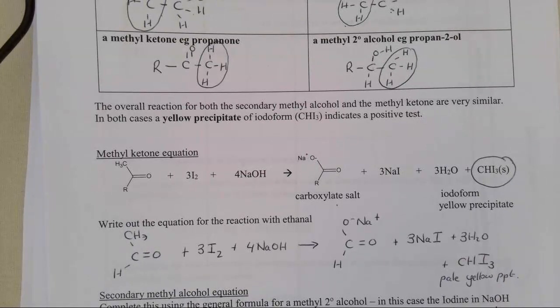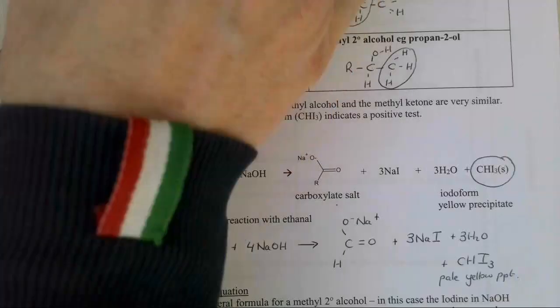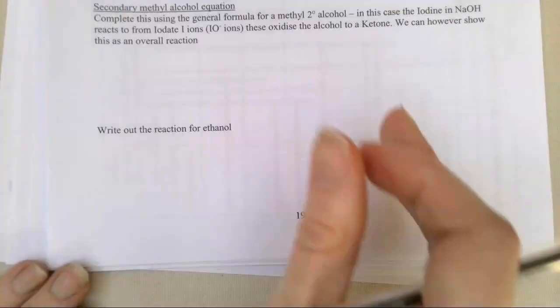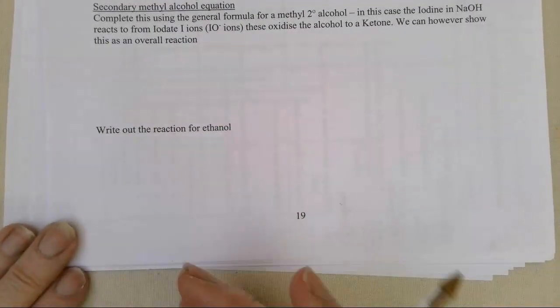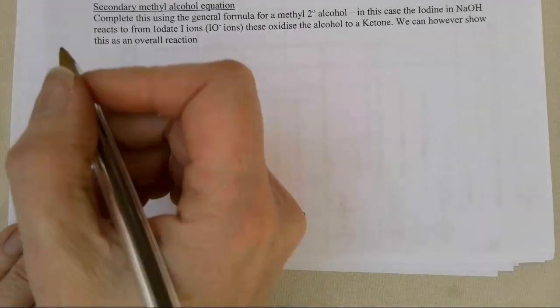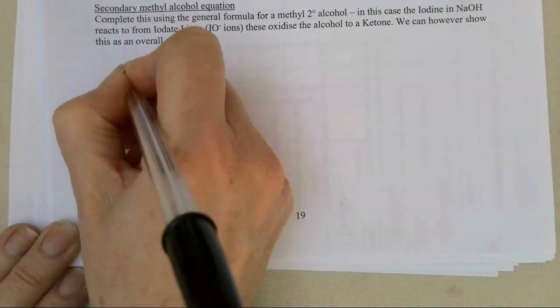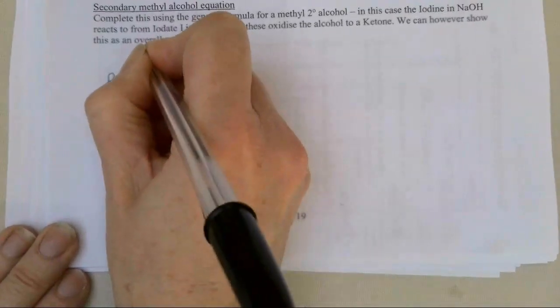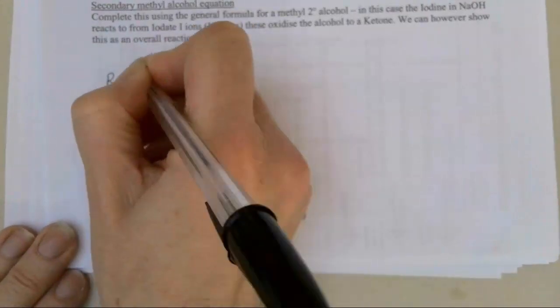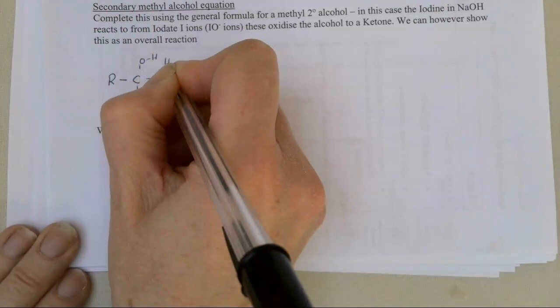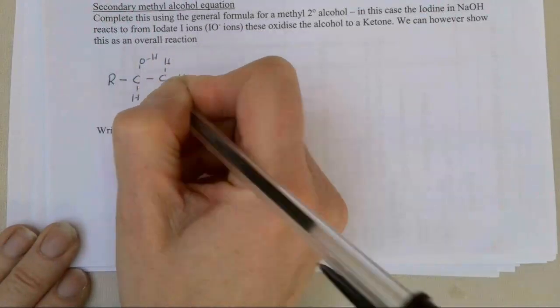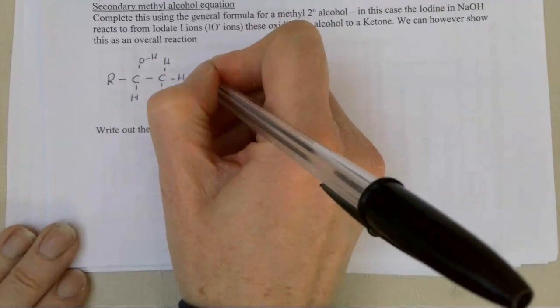But this doesn't just work with aldehydes and it doesn't just work with ethanol and methyl ketones. It also works with these secondary alcohols. So I'm going to do the reaction for a methyl secondary alcohol. So again, I've got my R, I've got my C, OH, H, and I've got my CH3 group on the end. And I'm going to add some iodine.